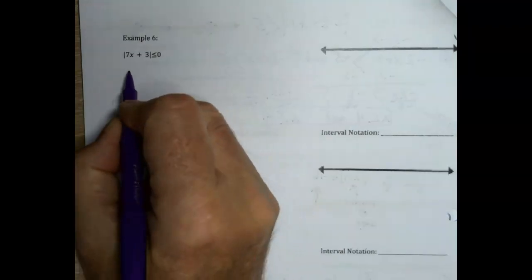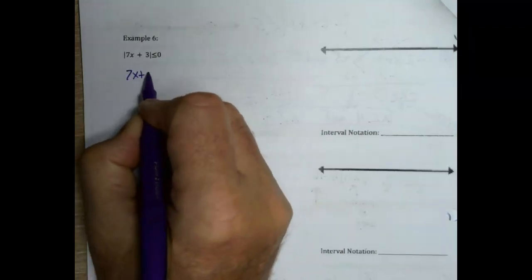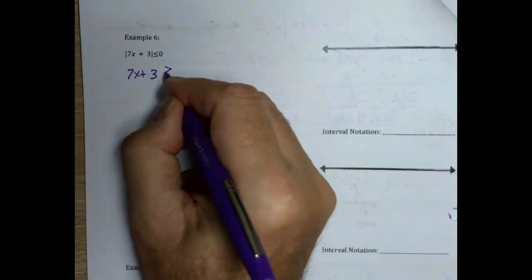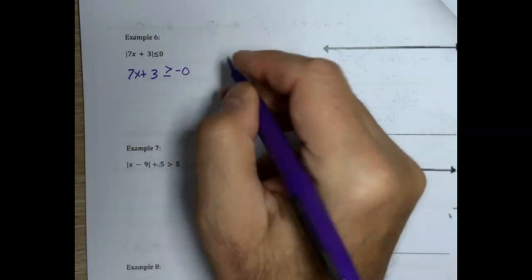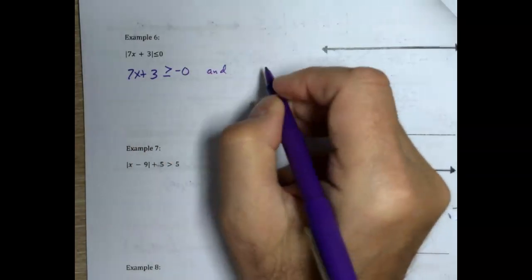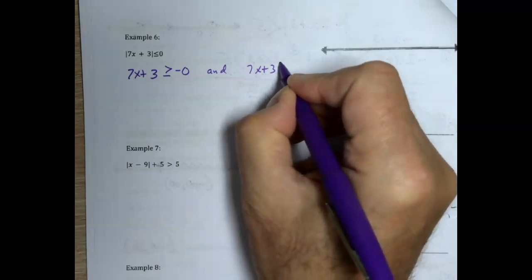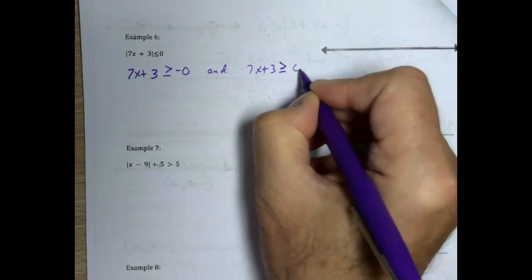Let's say you do this. Let's say you load like this. This less than, so this is greater than or equal to negative 0 and 7x plus 3 is greater than or equal to positive 0. Okay?